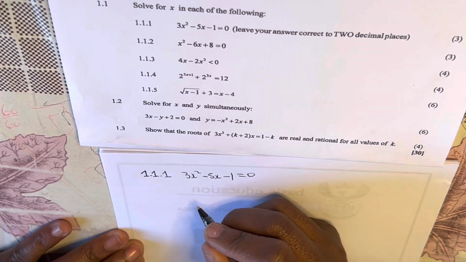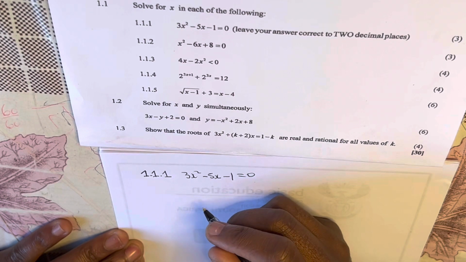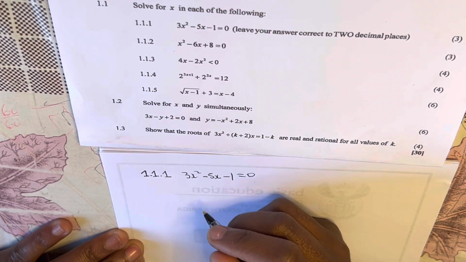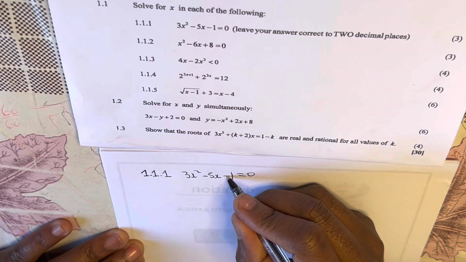And then our quadratic formula, we find it at the back on your formula sheet.